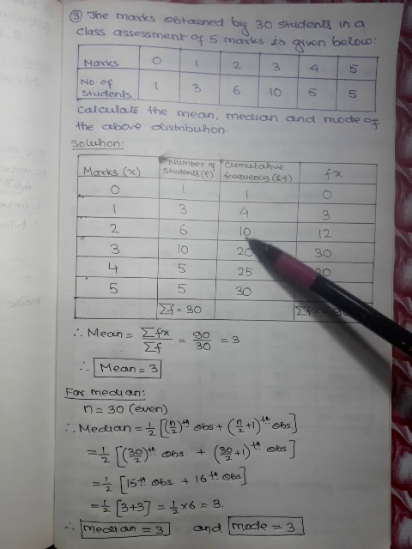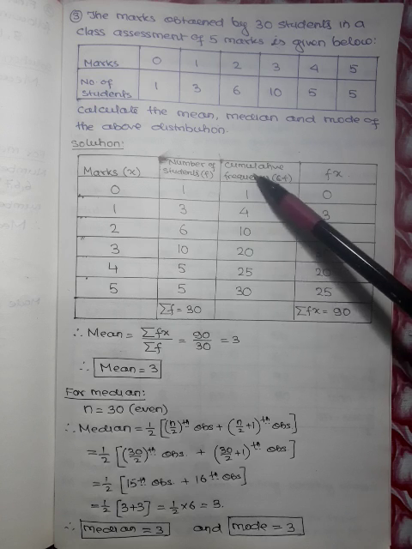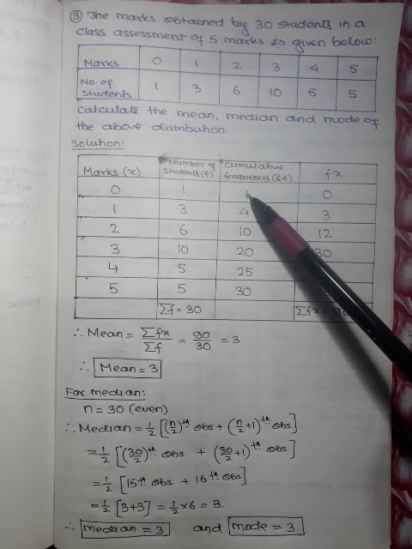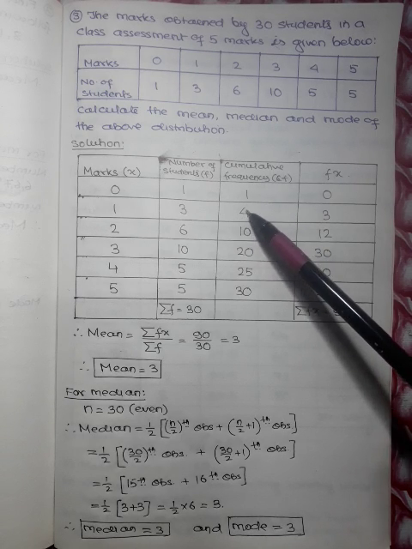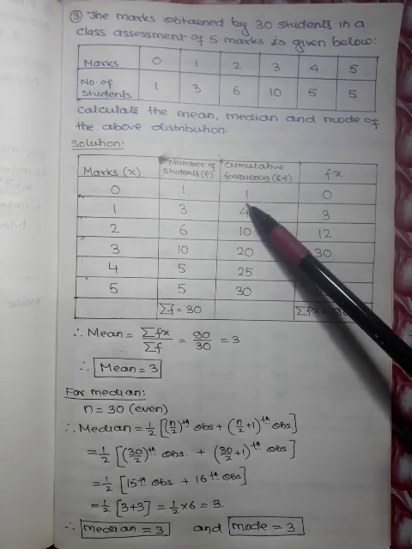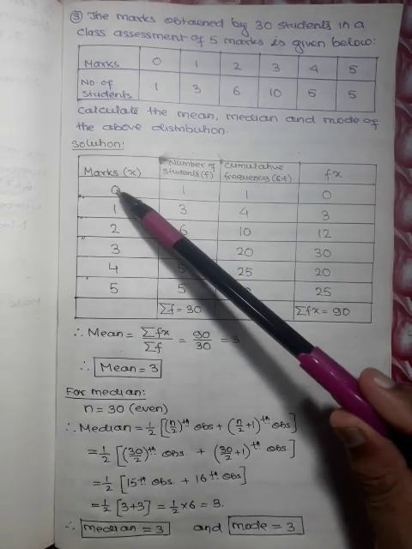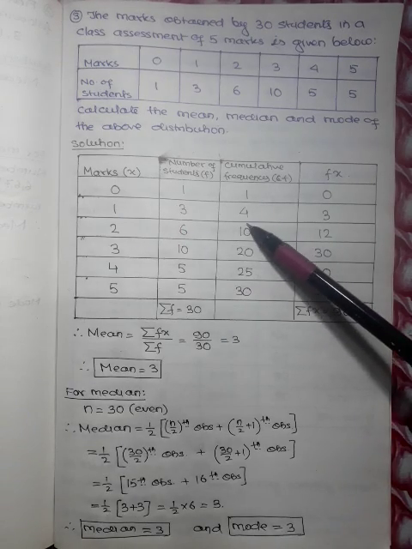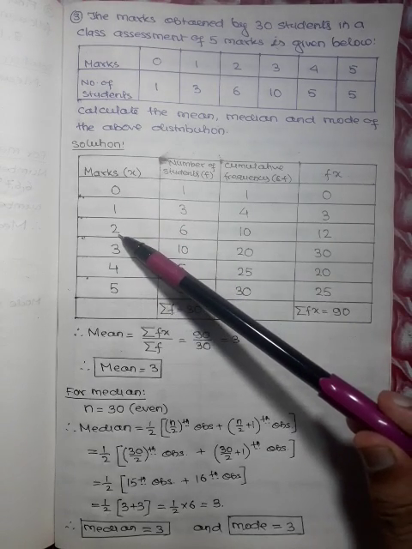From the cumulative frequency table, we can see one student has scored 0, 3 students have scored 1, that means 4 students have scored 0 and 1 altogether. 10 students have scored 0, 1, 2.